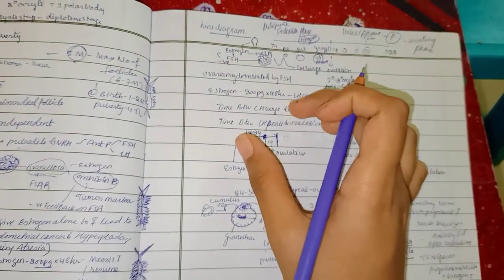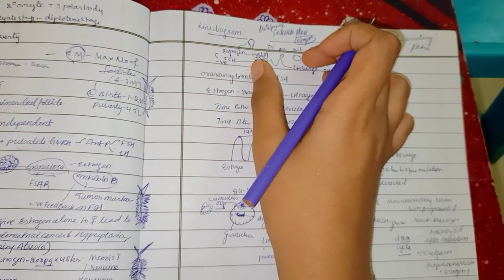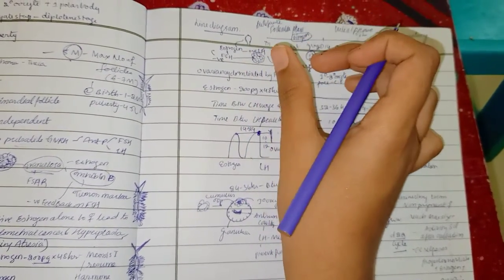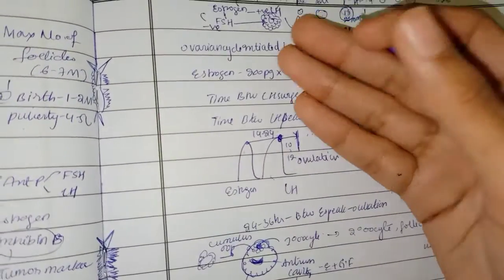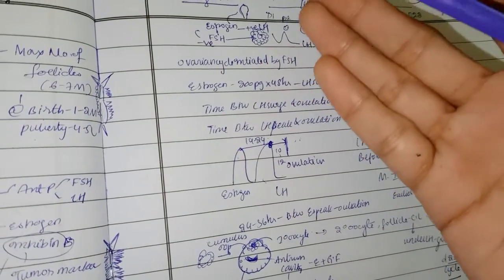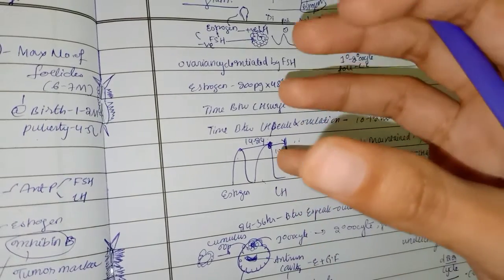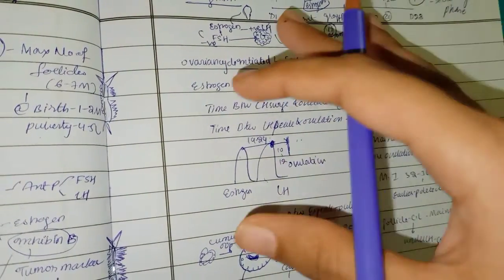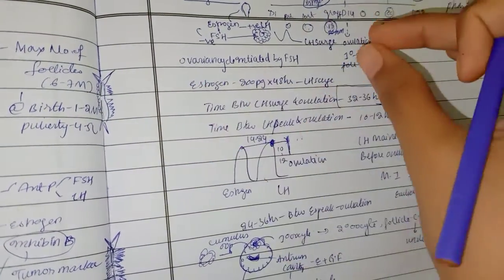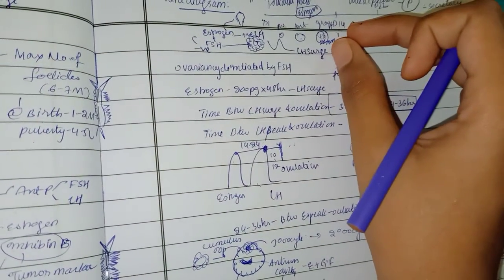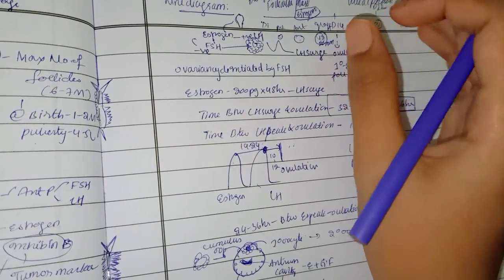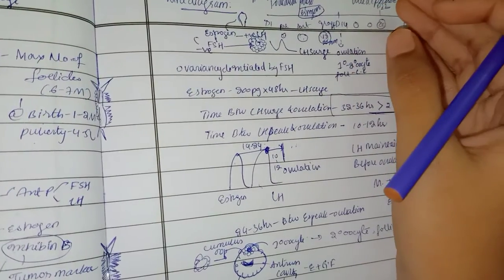So till ovulation this phase is called the follicular phase because it is mainly due to follicle formation by FSH, and it is also called the proliferative phase because the endometrium is in a proliferative condition because of estrogen. Okay, so now coming to day 14. On day 14 ovulation takes place exactly, that is, the primary oocyte is converted into a secondary oocyte.